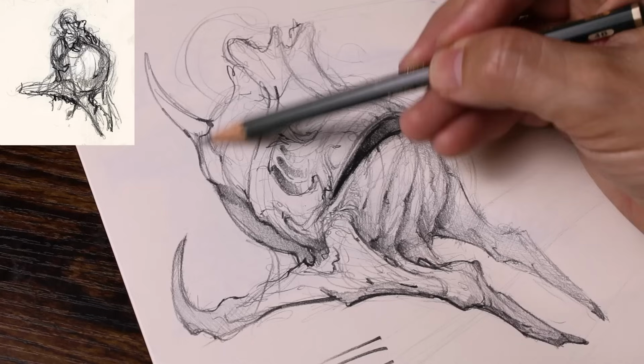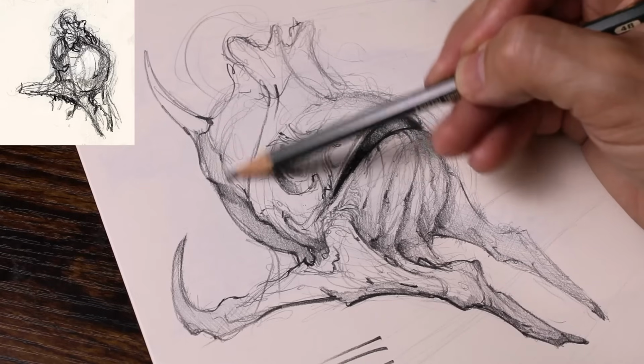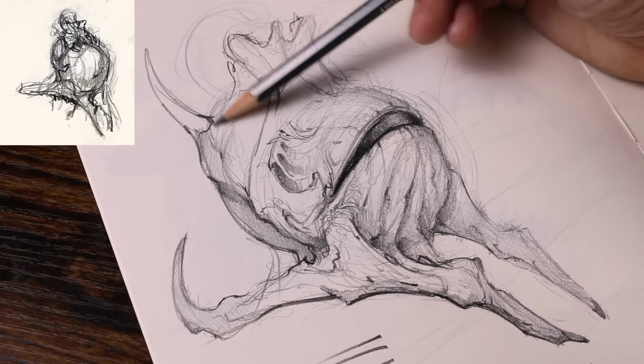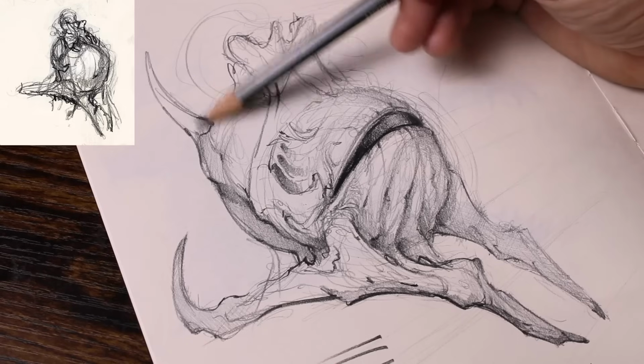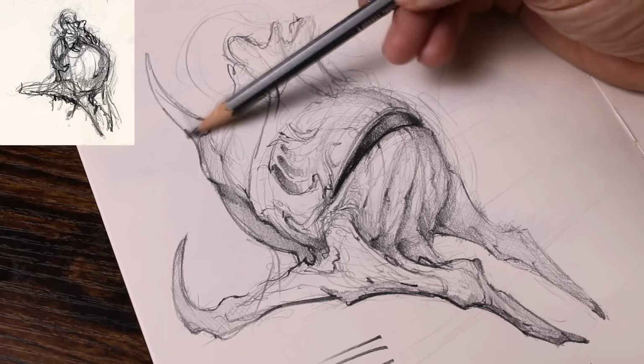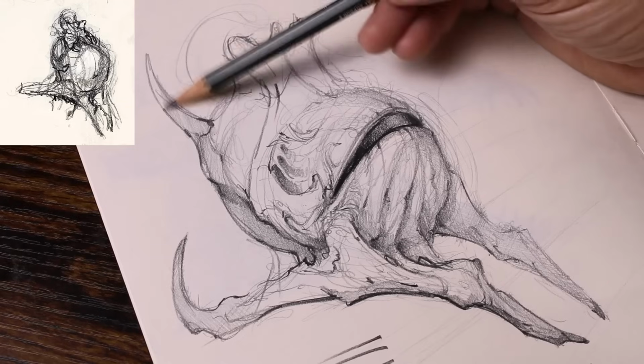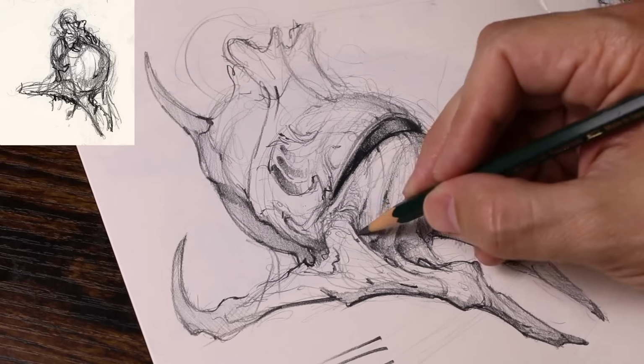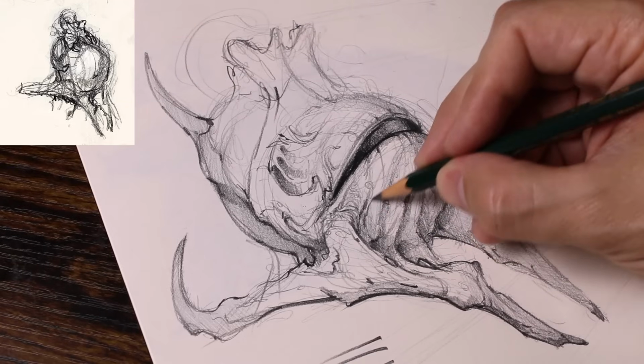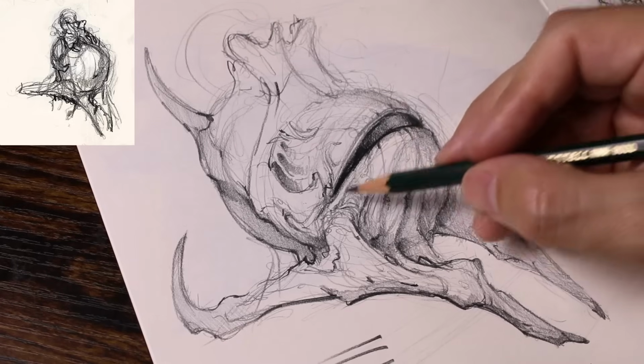Not just in industry. Let's say you don't want to become a creature designer or a concept artist for games or film. That's okay. You need reference anyway so that you can pull from those images and draw on the fly whenever you want. It's a fun skill to have. It's not a boring one, it's a fun one.